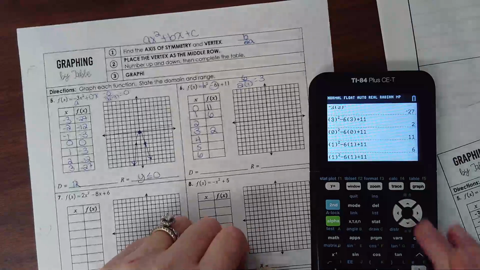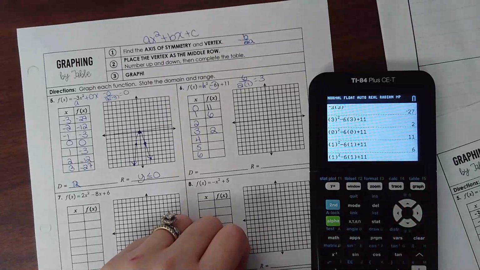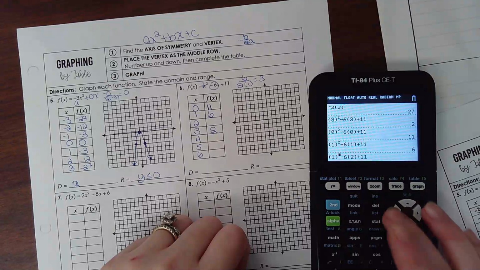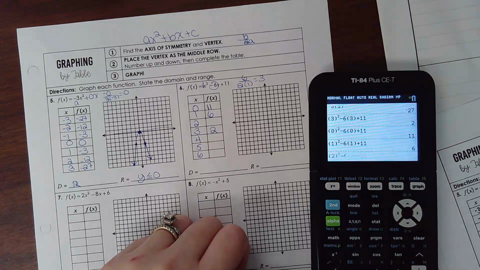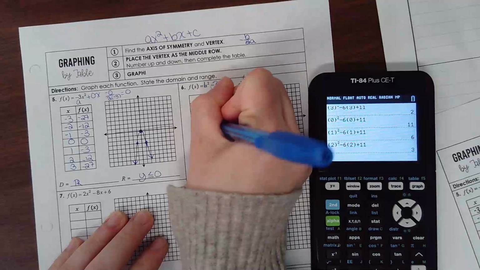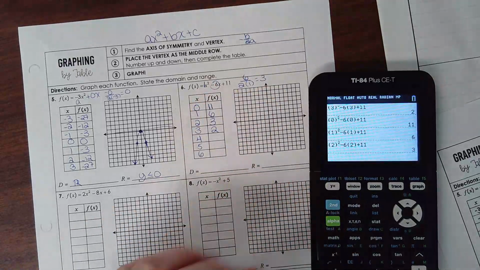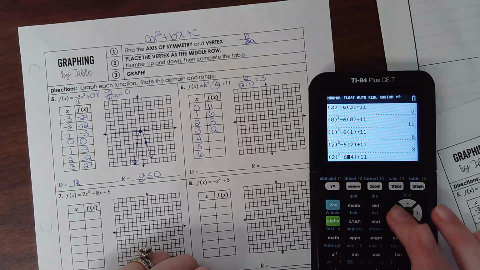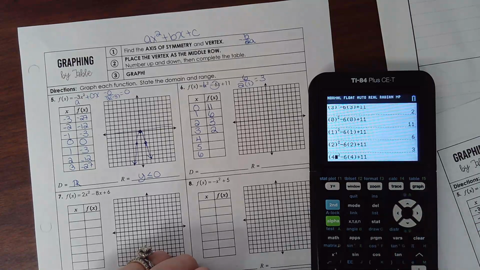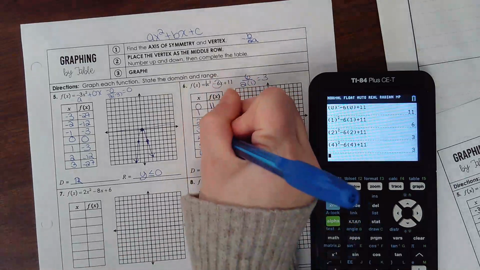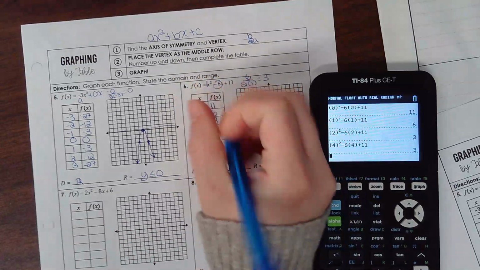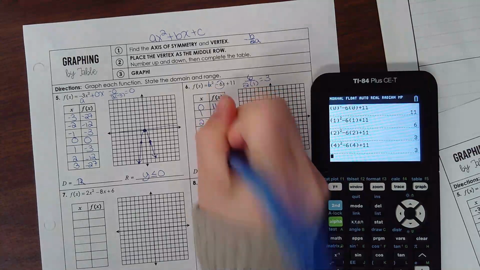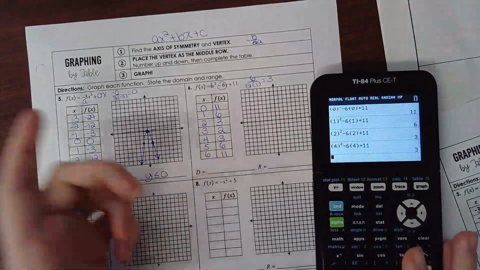Second entry, I'm going to change them to 2s. Now I have to change them to 4s. Notice it just reflects back up, so there we go, because we know it's a parabola.